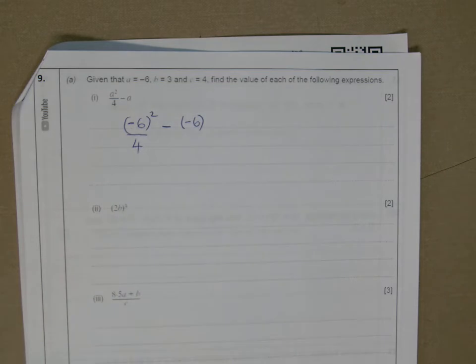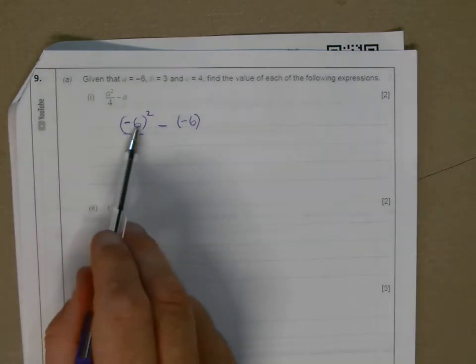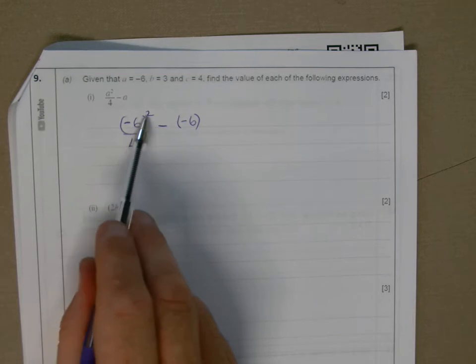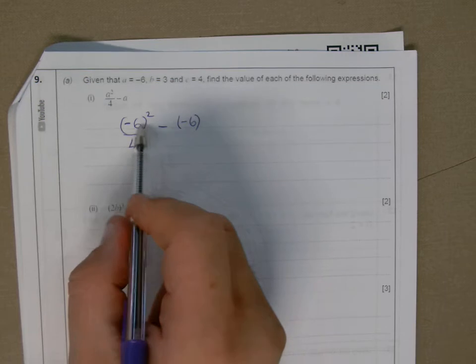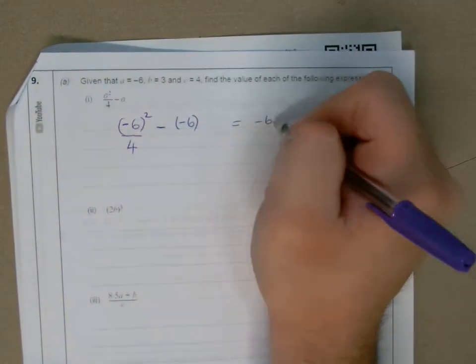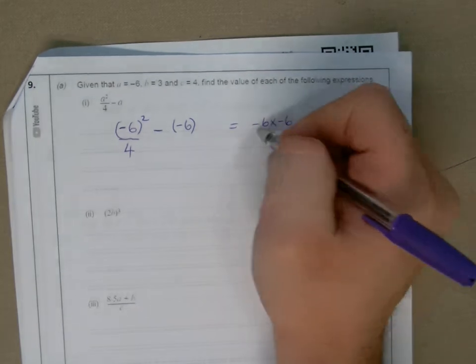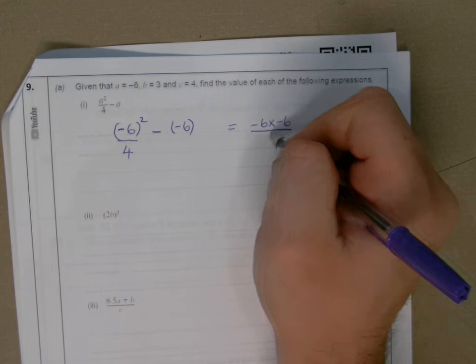Determining this then, we have to be really careful. We just need to appreciate here, when you square something, you've got to times it by itself. So ultimately, minus 6 all squared is the same as minus 6 times minus 6, yeah? That's what we've got there. We've got to times minus 6 by itself, divide by 4.